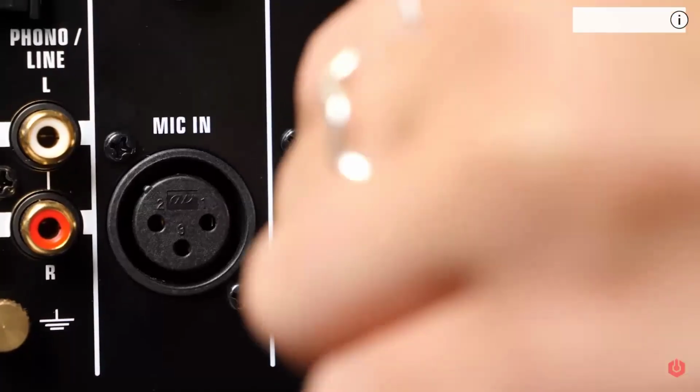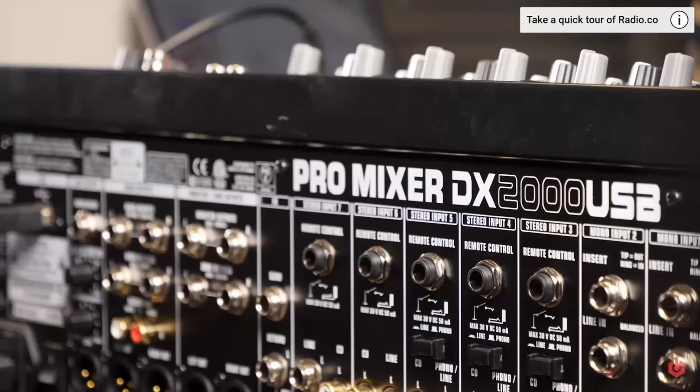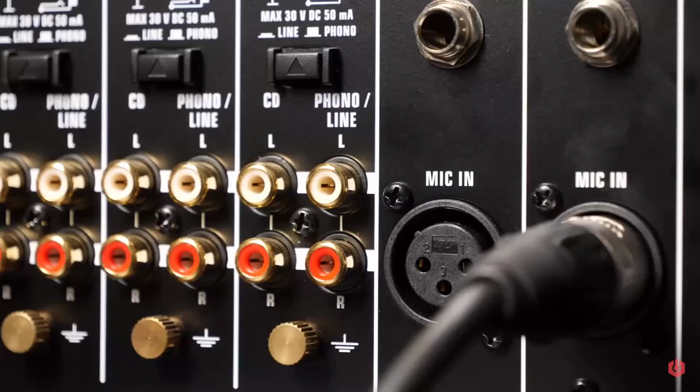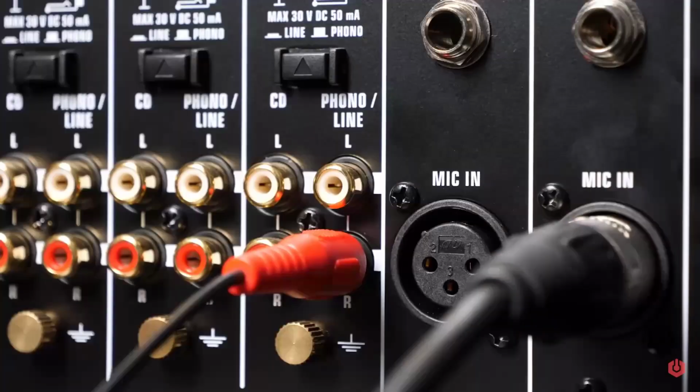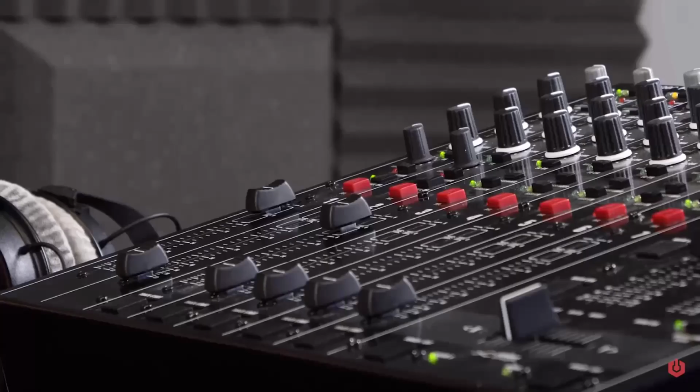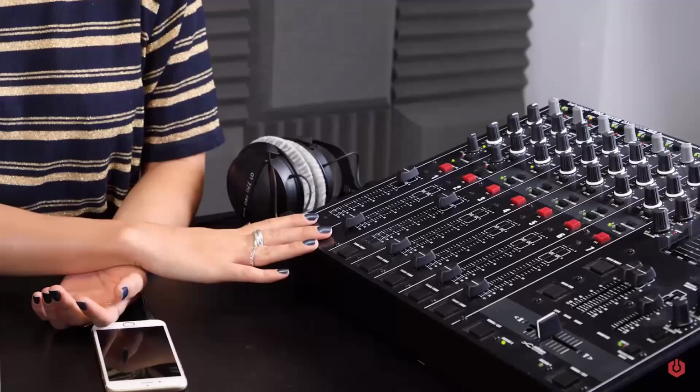So now all you need to do is connect your microphone to the mixer. For this, we are using the Neumann TLM103 microphone with a standard XLR cable. Now you need to connect your phone to another channel on the mixer. All you need to do is put your RCA phono audio cable straight into your headphone jack. Now you need to ensure all the channels in your mixer are set correctly. With the DX2000 USB, the first two channels are for microphones and the rest of them are for your phone line, turntables and audio processors.